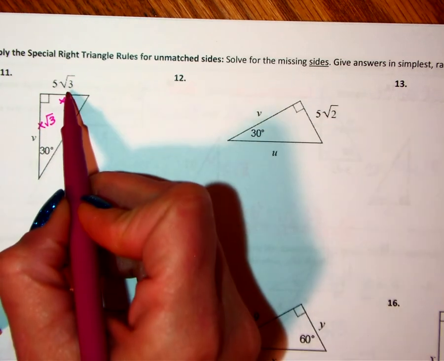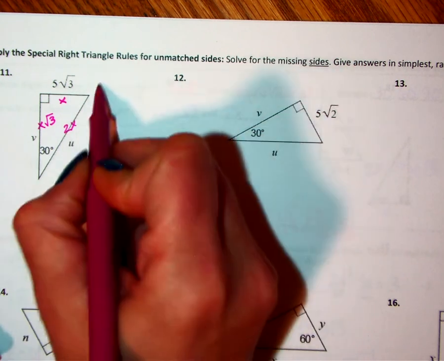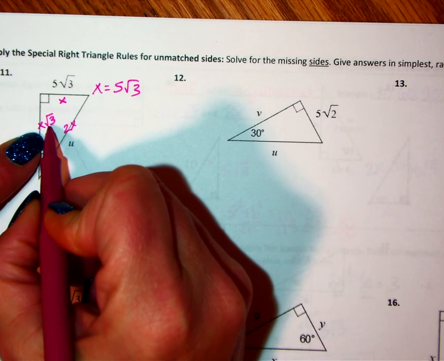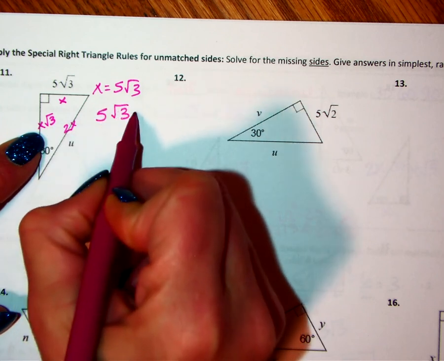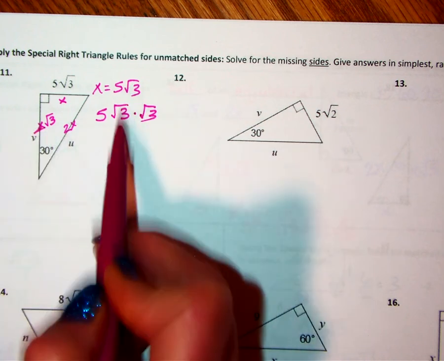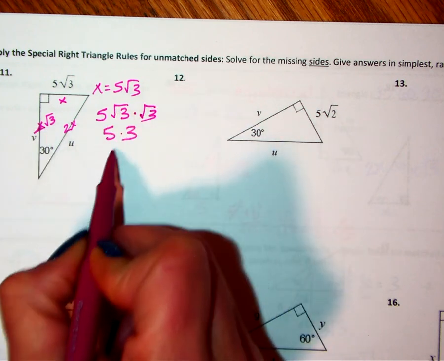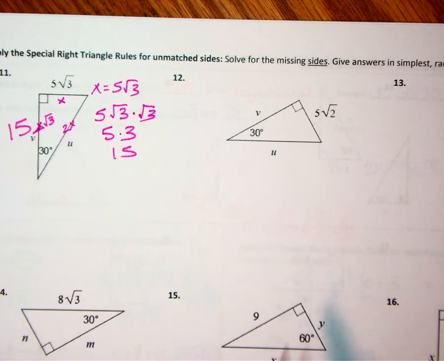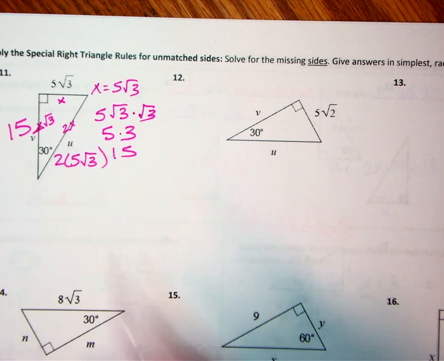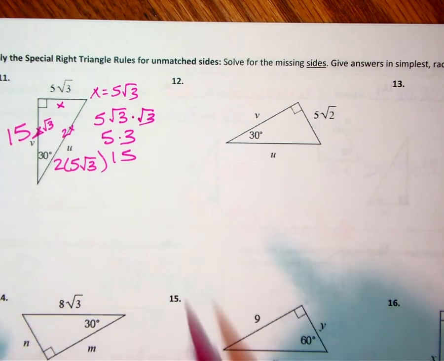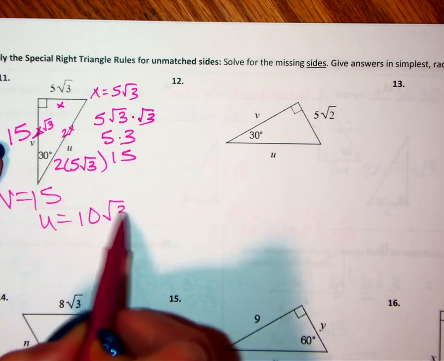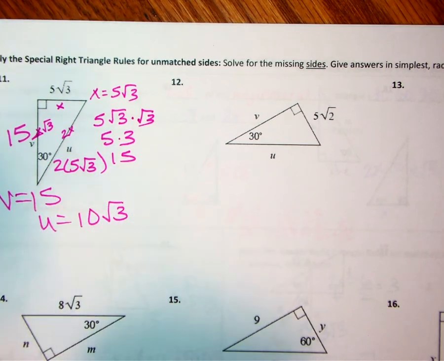Okay, this time I know 5 square root of 3 is x. So to get x square root of 3, I need to take x, which is 5 square root of 3, times the square root of 3. Because my x is just the 5 square root of 3, which really means it's 5 times 3, or 15. Okay, here I need to take 2 times x. Well, my x was given as 5 square root of 3. So here my v is 15, and my u is 10 square root of 3. My x times 2.